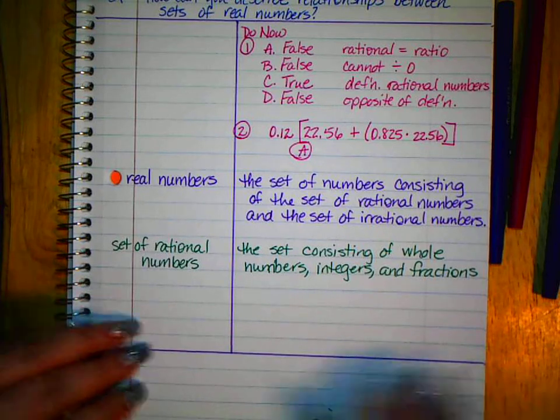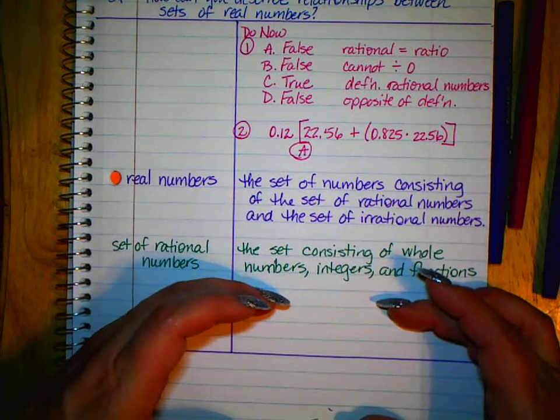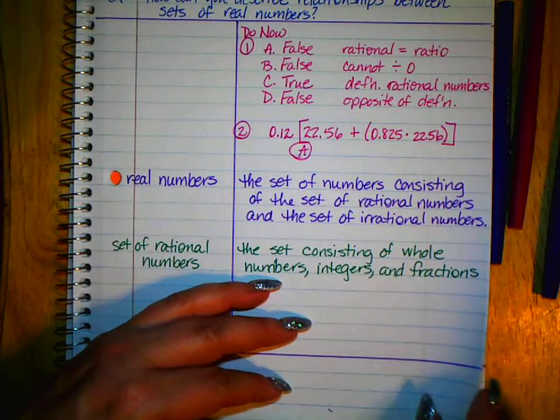I'm going to turn the page at this point because I need more room than what I have here to draw a diagram for you.